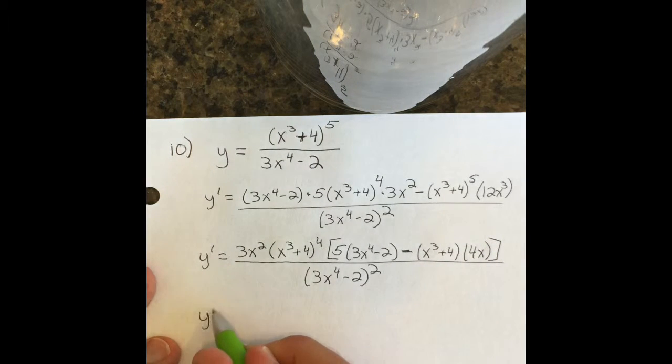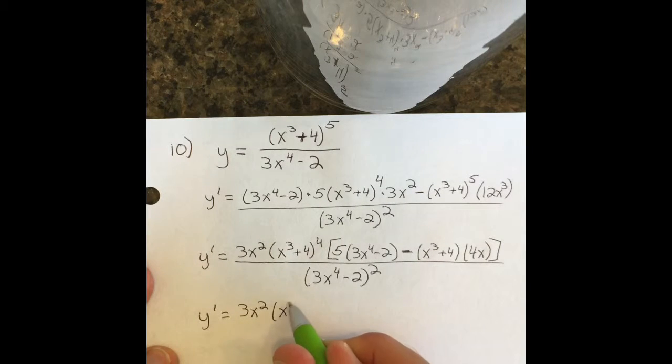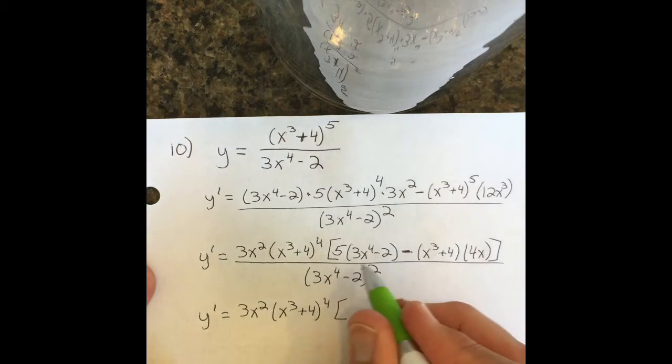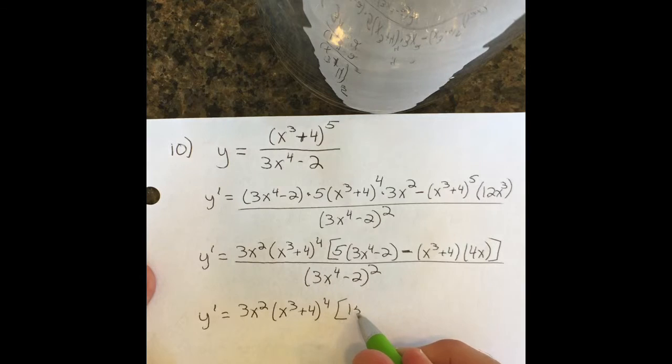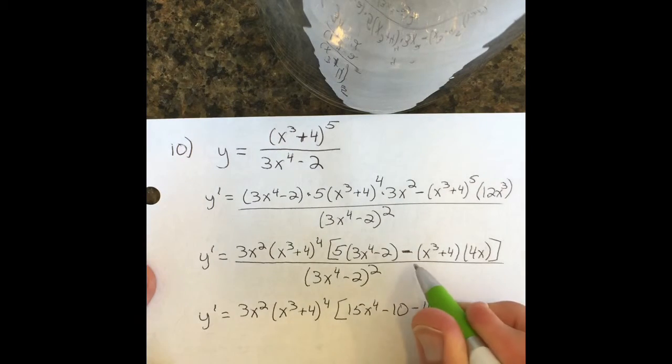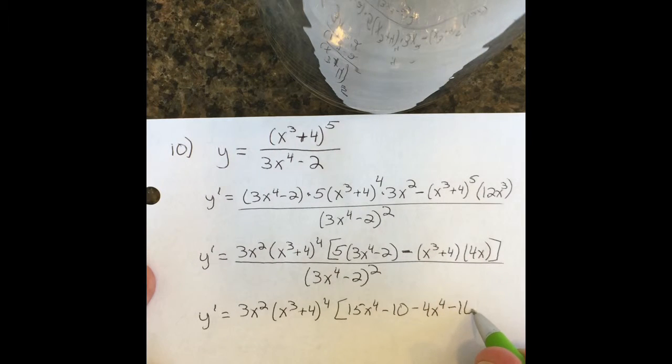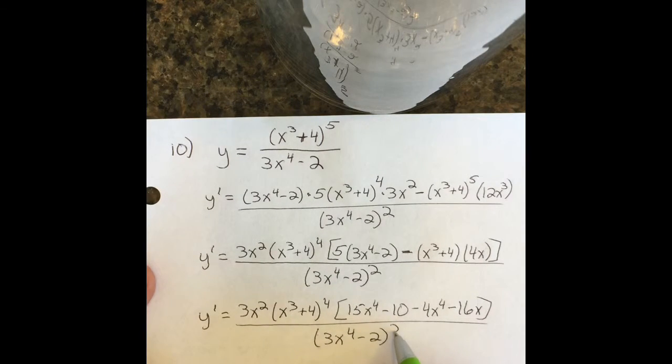And now I want to simplify what's on top of that fraction. So 3x squared stays put. X cubed plus 4 to the 4th power stays put. What's in brackets here? 5 times 3x to the 4th is going to be 15x to the 4th minus 10. Then I have minus 4x times x cubed, which is minus 4x to the 4th. And the minus 4 times 4x is minus 16x. All over that denominator. And then it's simply a matter of a little bit more simplifying what's in that bracket.